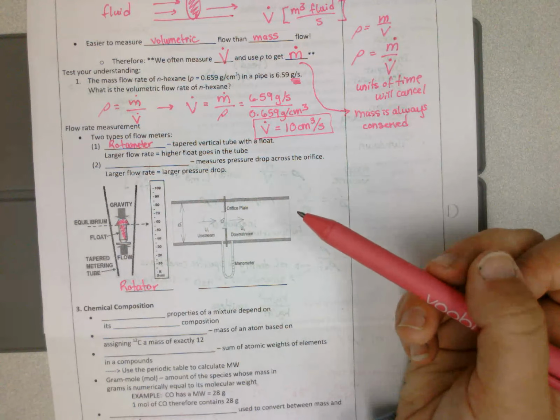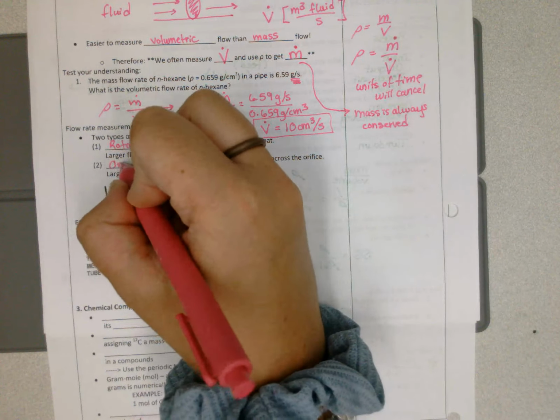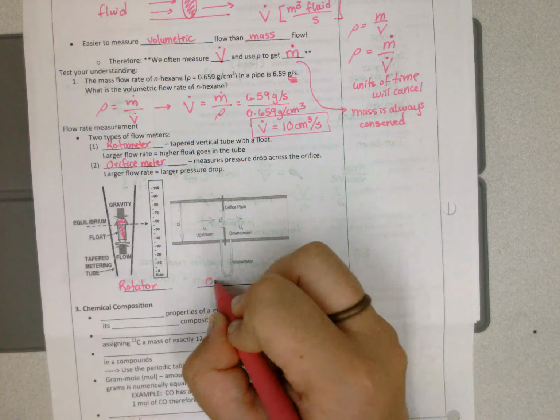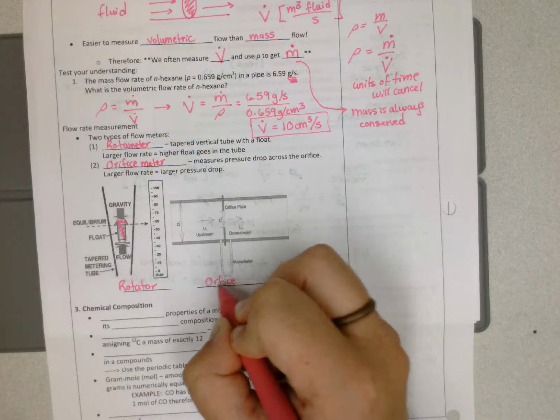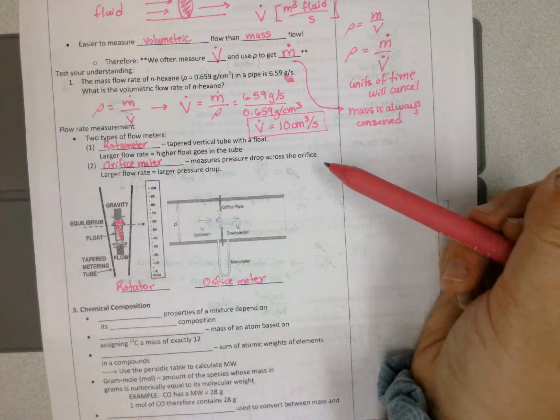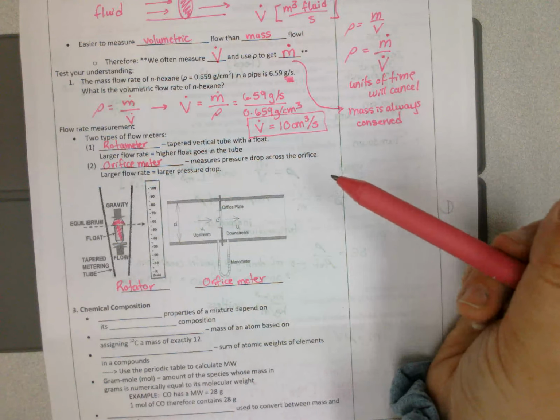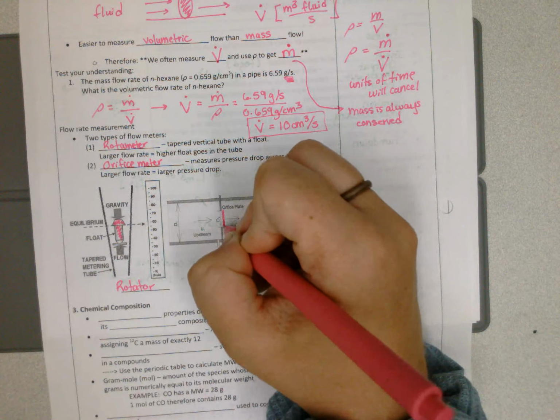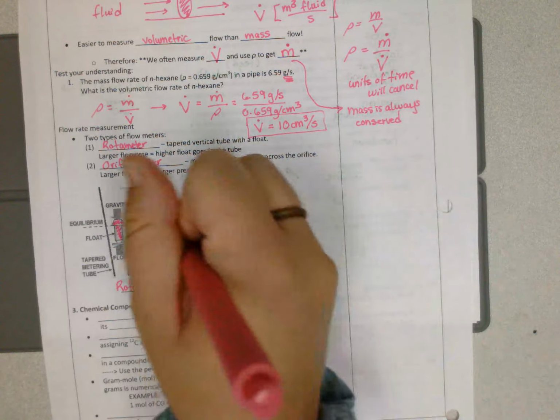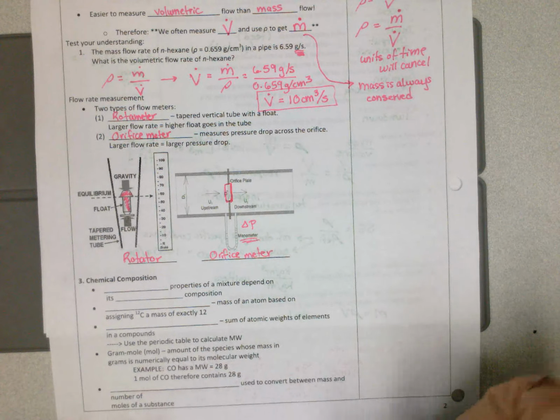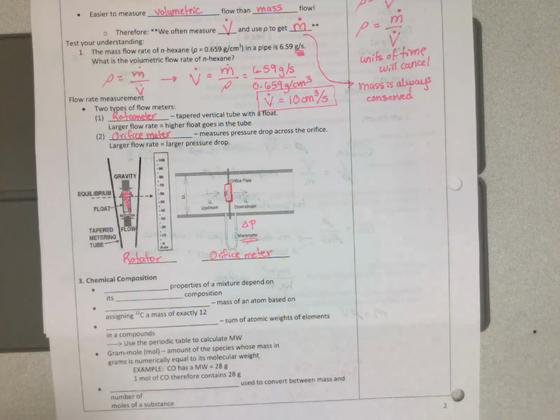The other type of flow meter that we can have is what's called an orifice meter. By process of elimination, that's going to be the one on the right. That measures a pressure drop across an orifice. So a larger flow rate is a larger pressure drop. This is an orifice plate right in here. And as you go through, it measures in this manometer down here the change in pressure. So just for your knowledge, so you know how this is done out in the field.